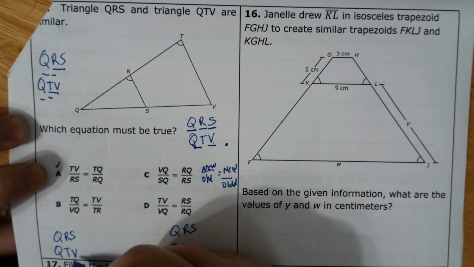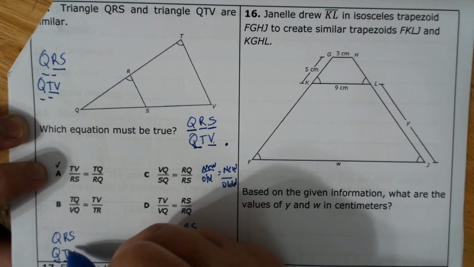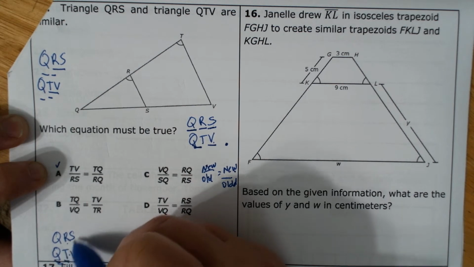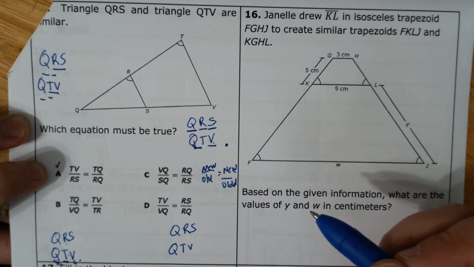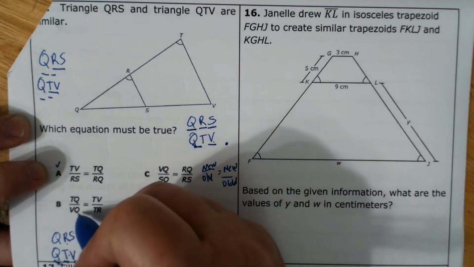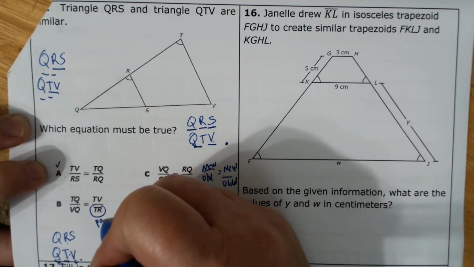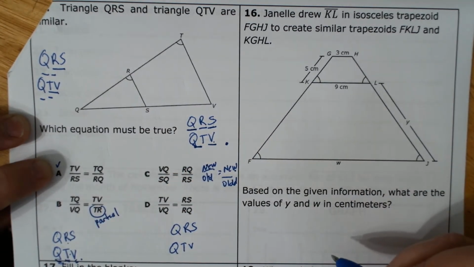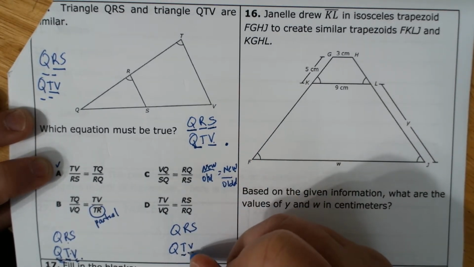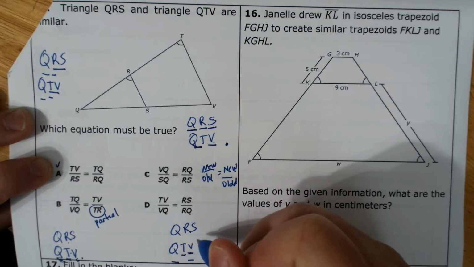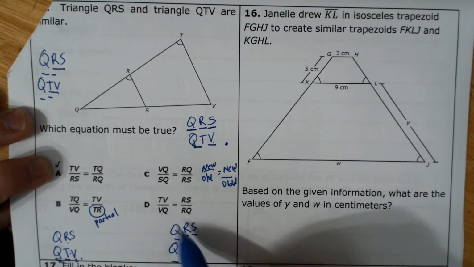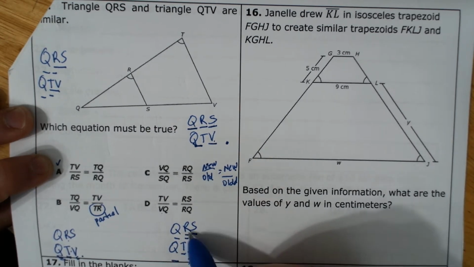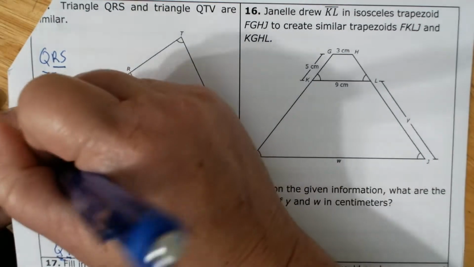Okay, TQ. TQ is to VQ as TV is to TR. TR isn't even a segment. TR is not even, this right here is a partial piece of a triangle. So that doesn't work. TV is to VQ as RS is to RQ. Notice that VQ is first and last and RQ is first and second, so that doesn't work, so that's this one.